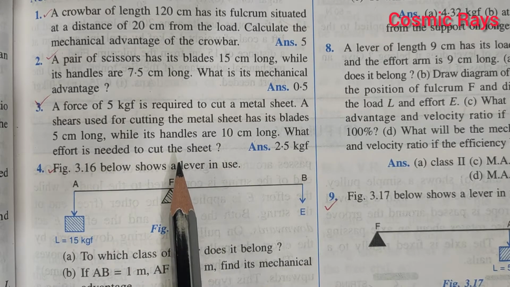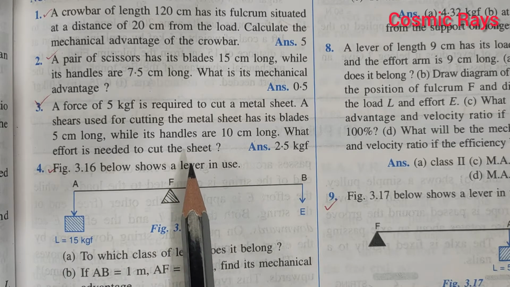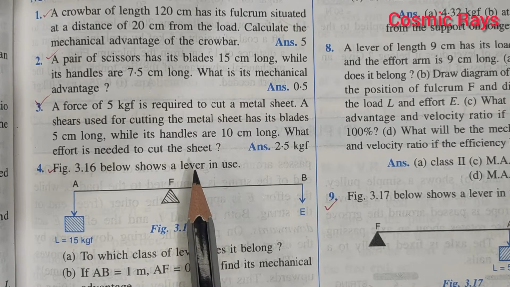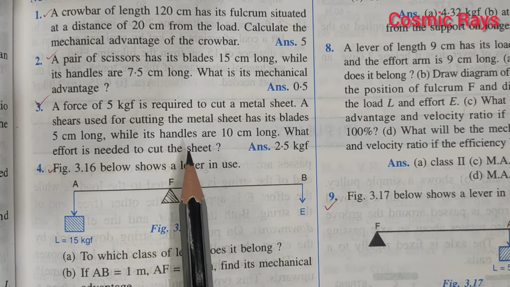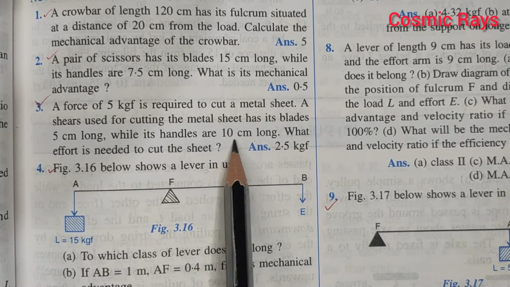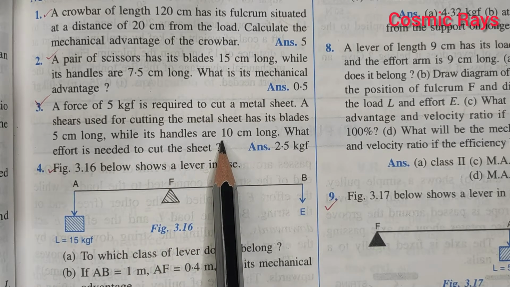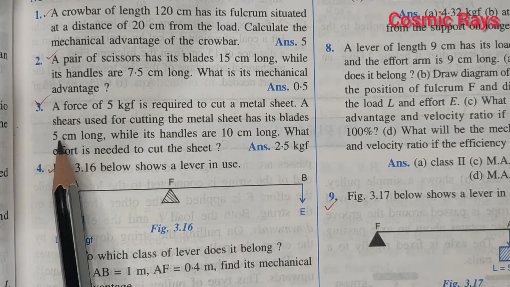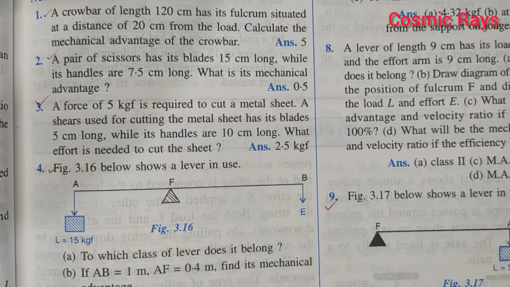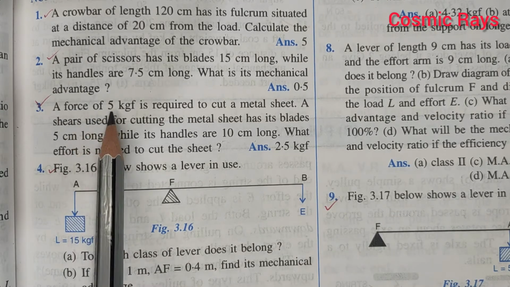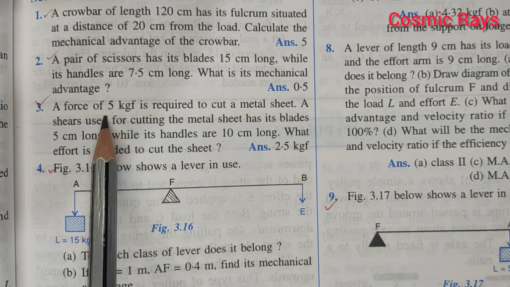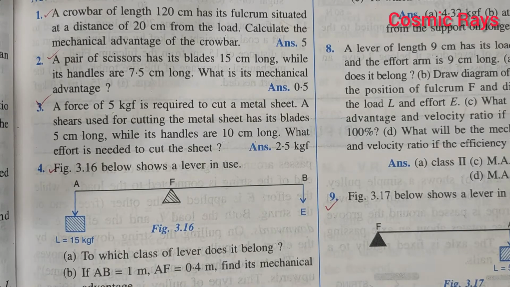Again, using the same formula for mechanical advantage is equal to load divided by effort, we can find out the effort. Here the effort arm is 10 centimeter and load arm is 5 centimeter. The total load also they have given to us, that is 5 kgf. So let's find it out.